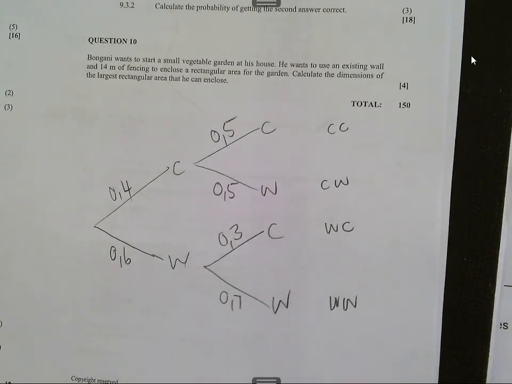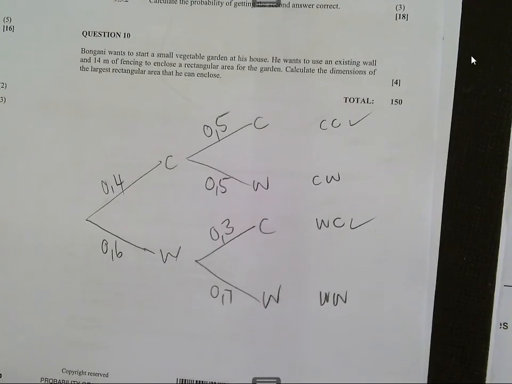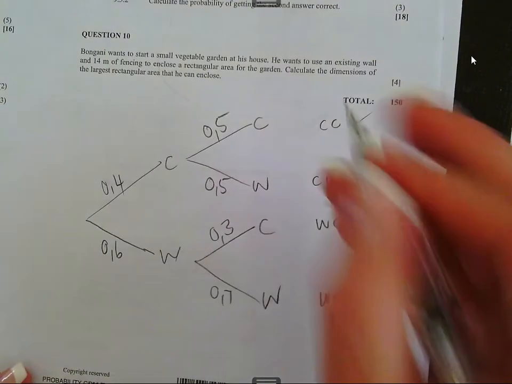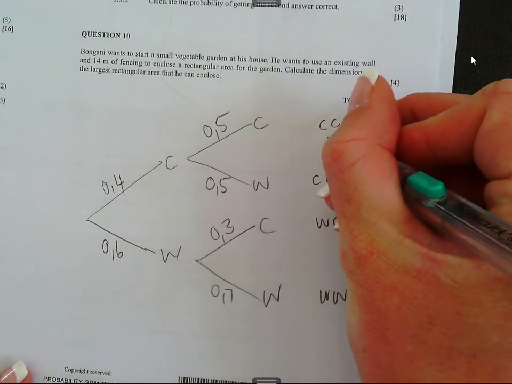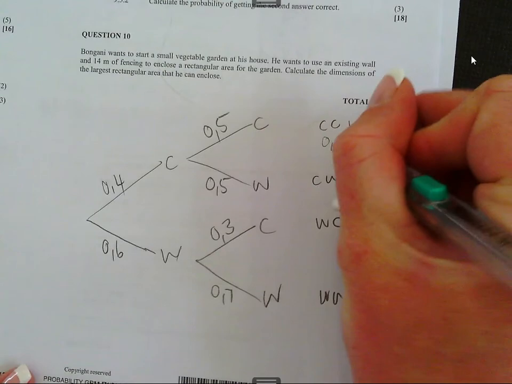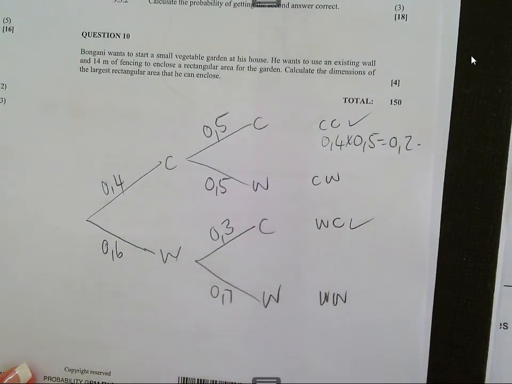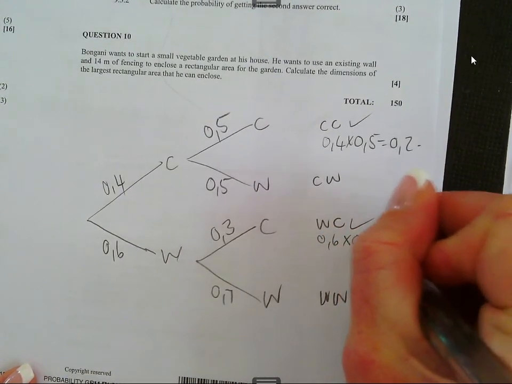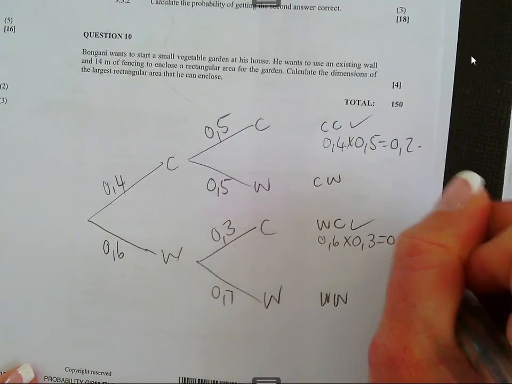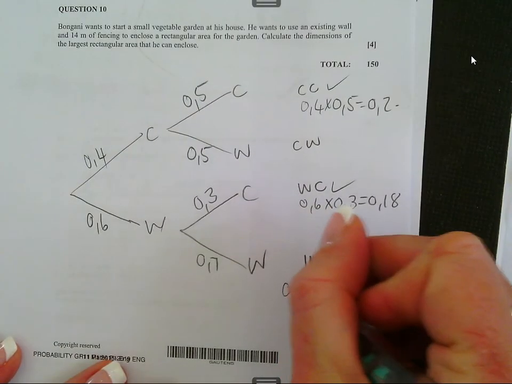Okay, so the question that they ask is what's the probability of getting the second answer correct? So this first one and the third one is the second question correct. So how will I get the probability for correct? That's 0.2. The probability of wrong correct gives 0.18, and then you add the 2, so the probability of getting the second question correct will be 0.32.